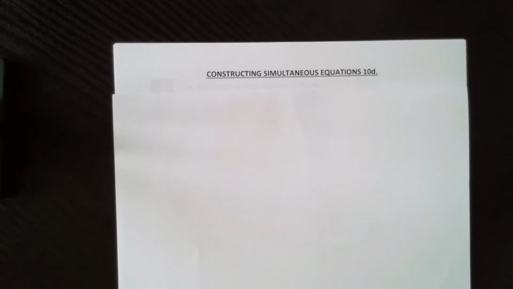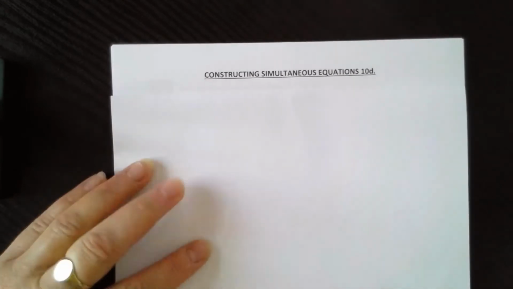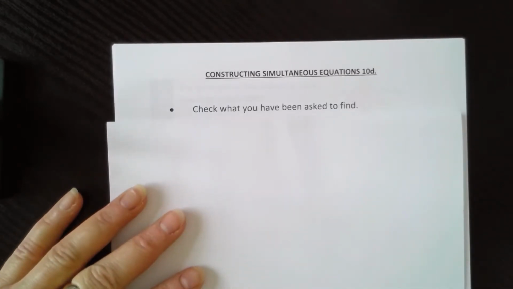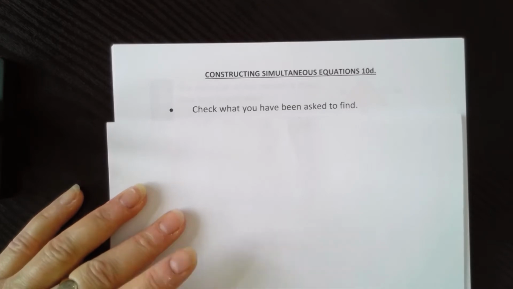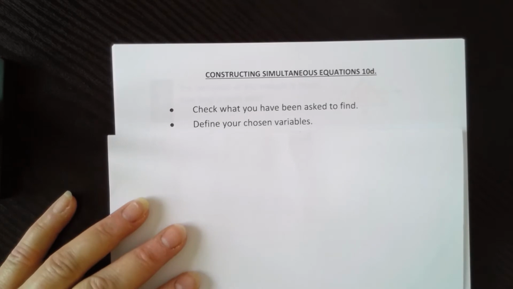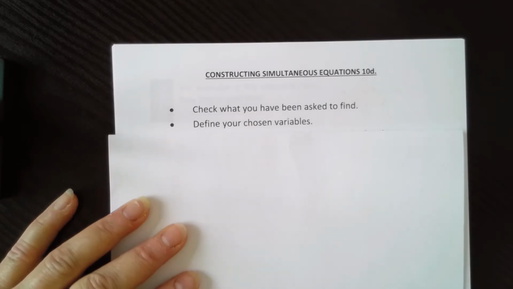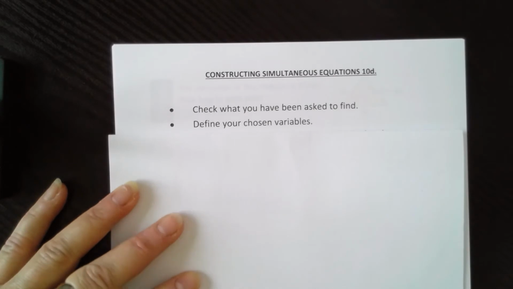So let's recap what we needed to do in order to do that. First of all, always check what you've been asked to find. Once you know what you're finding, then define your chosen variables. You can choose anything. We usually use x and y, but you need to write down what the x and y represent. That's defining your variables.